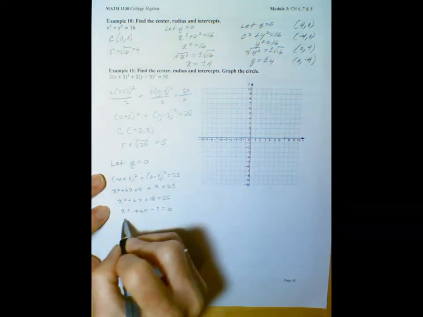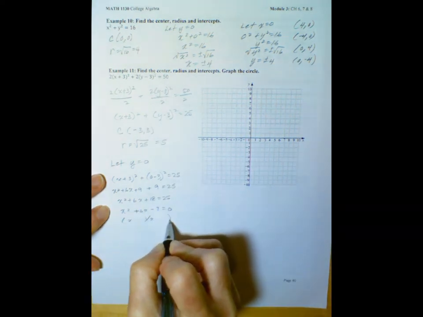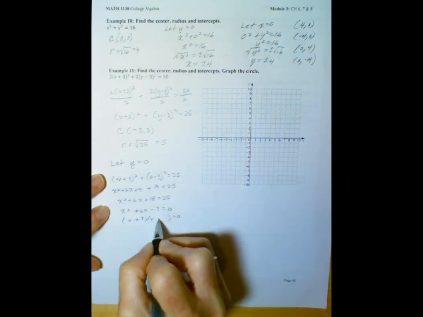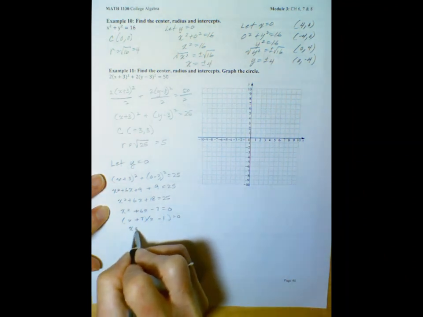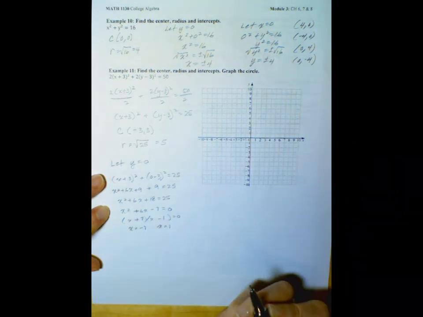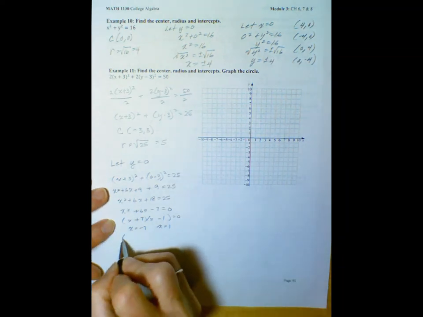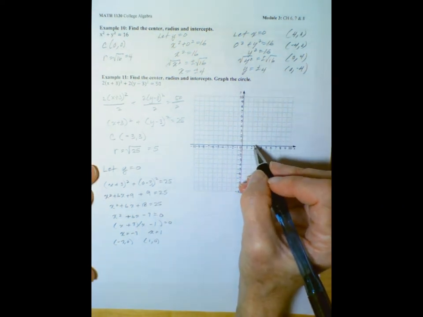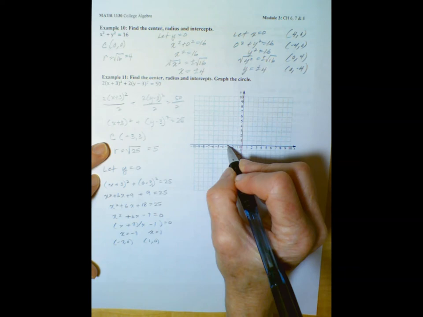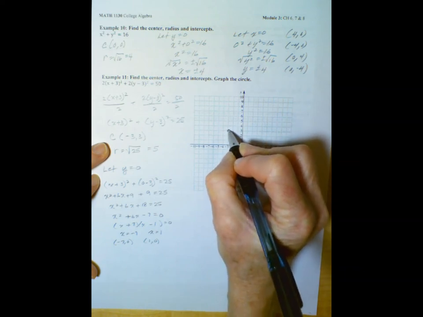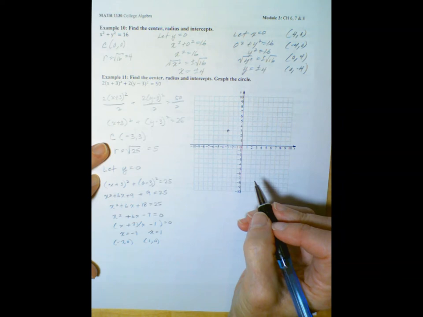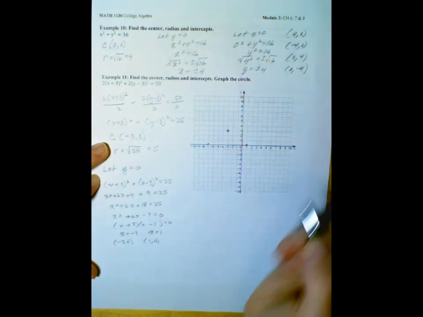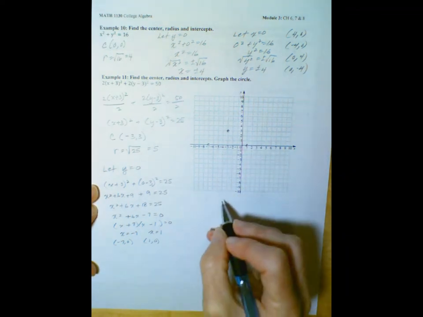Okay, and is that factorable? Positive 7 and negative 1. So x equals negative 7 and x equals 1. All right, so we found x-intercepts at negative 7, 0, and at 1, 0. What have we got so far? We've got our center at negative 3, positive 3. We've got an x-intercept at negative 7, an x-intercept at positive 1. Now let's look for the y-intercepts. I can do that over here.